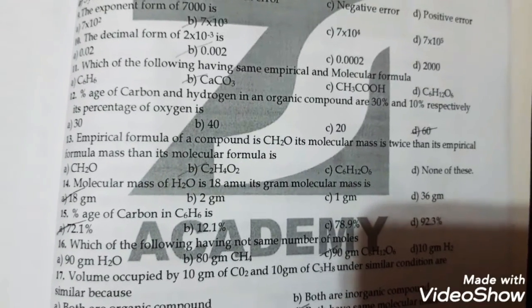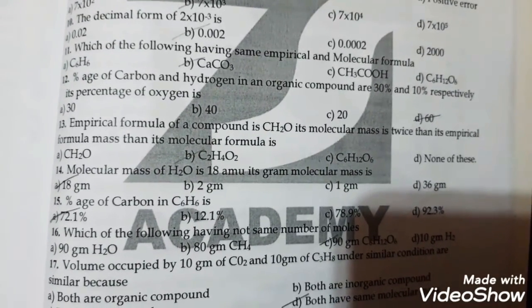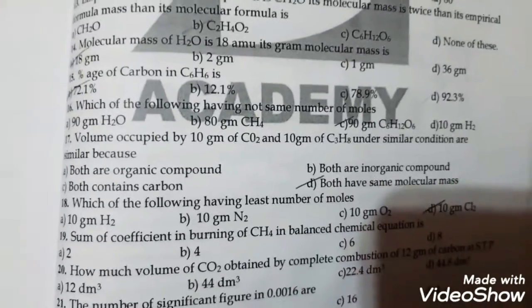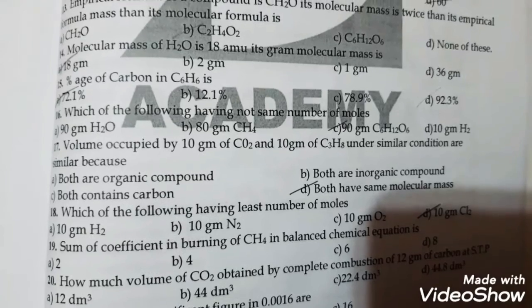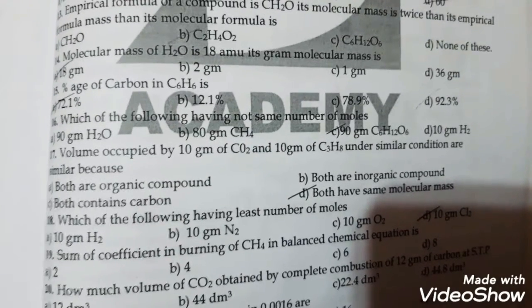The molecular mass of H2O is 18 AMU. Its gram molecular mass will be 18 gram too. As we can see, AMU can also be expressed in grams.